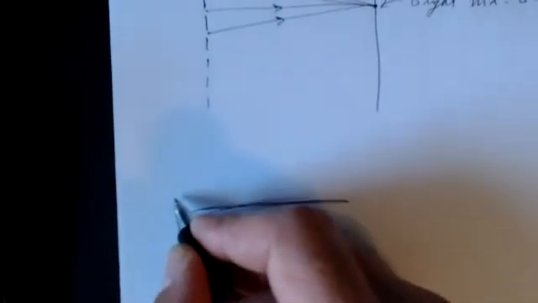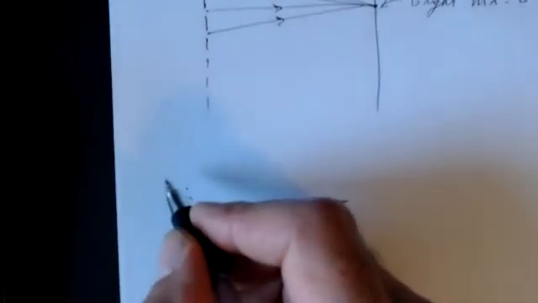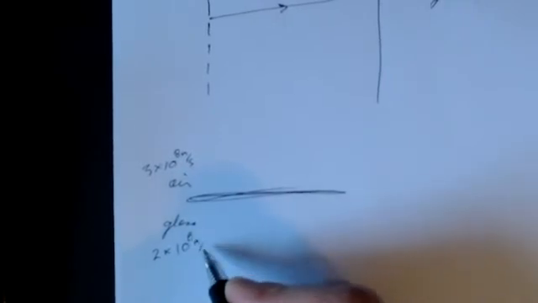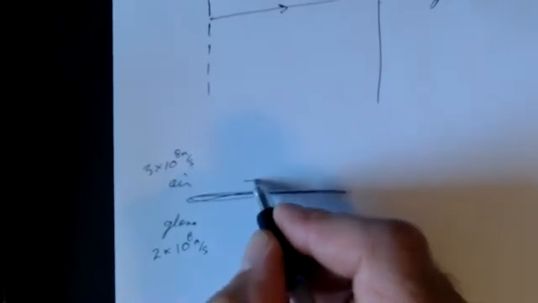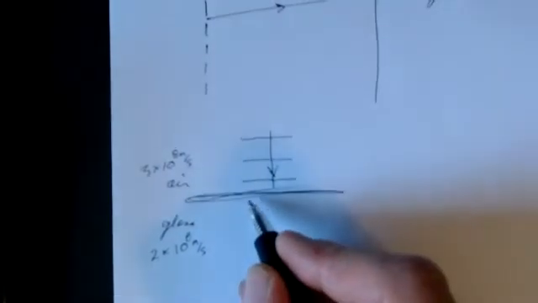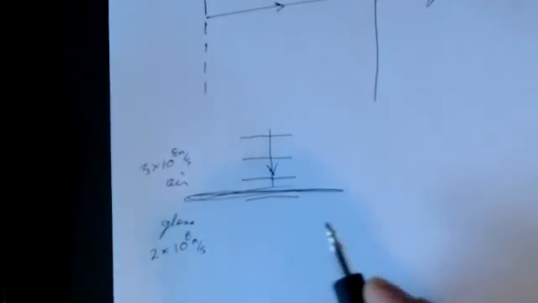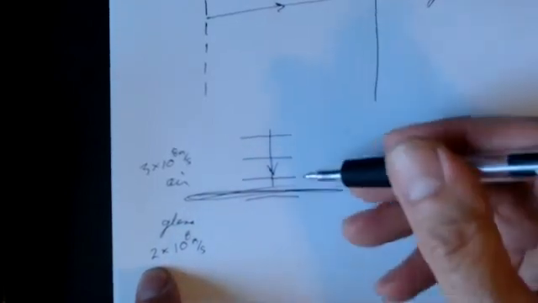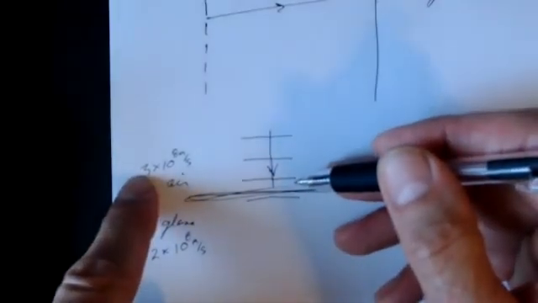the boundary between, maybe this is air and this is glass. Speed of light in air is roughly 3 times 10 to the 8 meters per second. The speed of light in glass is roughly 2 times 10 to the 8 meters per second. So here's some light waves approaching the surface of the glass. Now, here's the next wave. This one's already gotten into the glass. This one is now going 2 times 10 to the 8th meters per second. This one out here is still going 3 times 10 to the 8th meters per second.